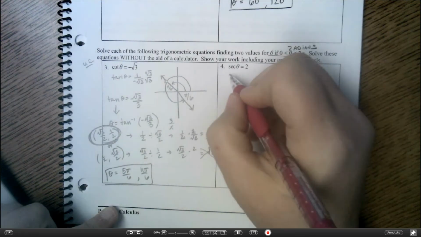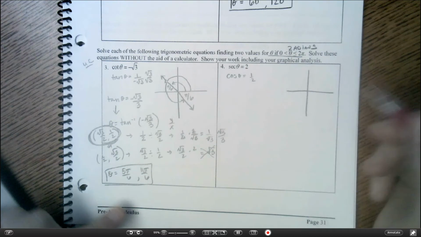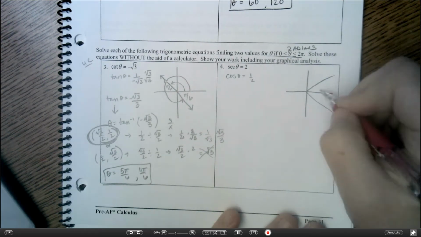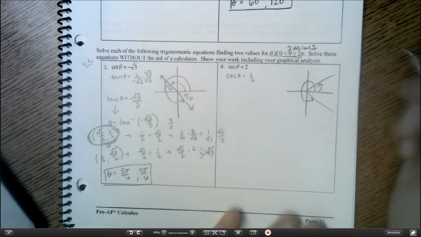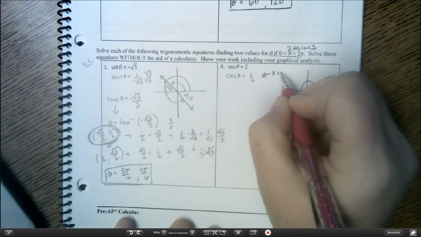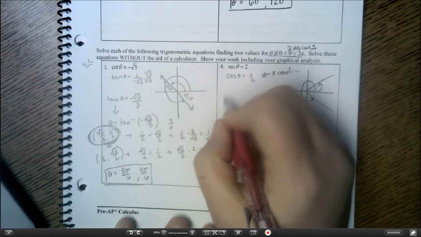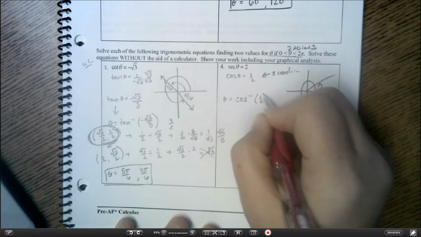Okay. Secant. So it's the reciprocal of cosine. So that means where is cosine positive 1/2? So we're here. That means we've got this, and then we're going to go here. So we are looking for the x coordinate to be 1/2. So that's fairly easy now. We should be getting used to our unit circle.